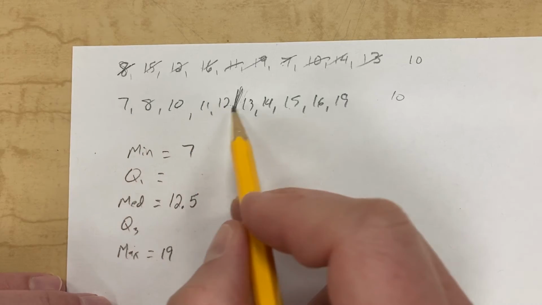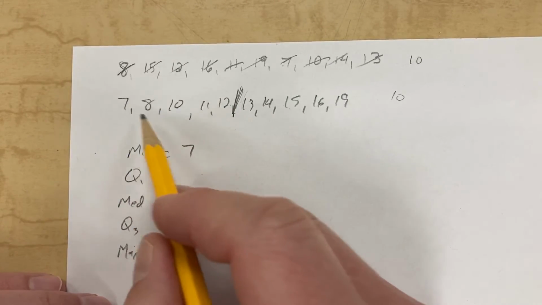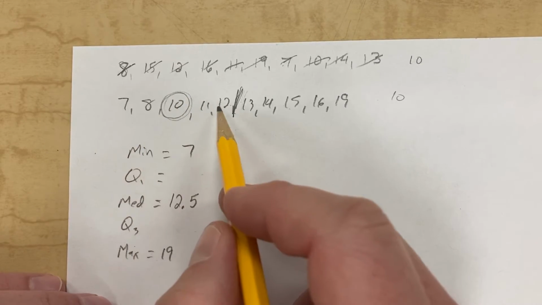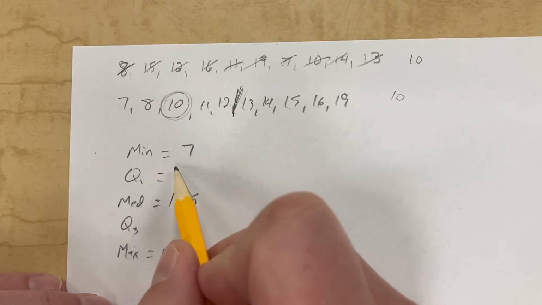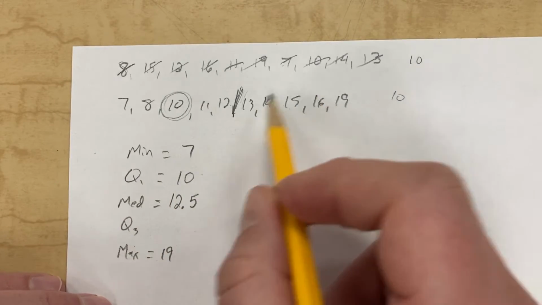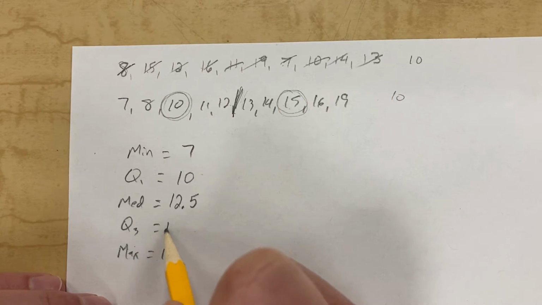So Q1 is the median of the lower half. So you take these lower half of numbers and you ask yourself, well, what's the middle of this? So the middle of this would be this 10. You have 2 here, 2 here, 10's in the middle, so that's Q1. And then you go to these 5 numbers and you say, well, what's the middle of this? And the middle of this would be 15.